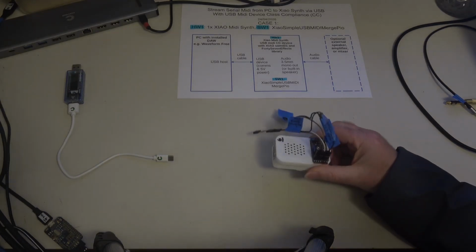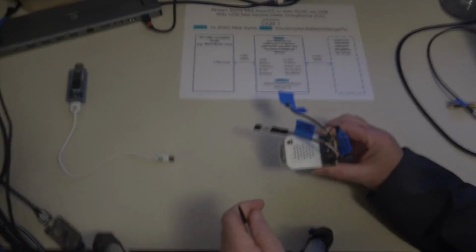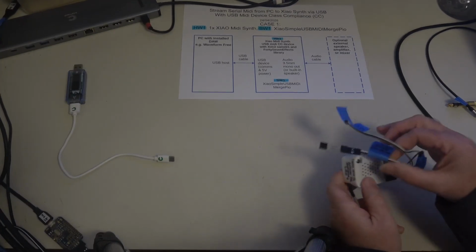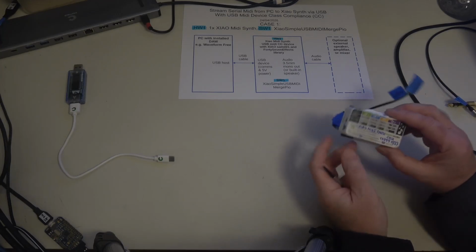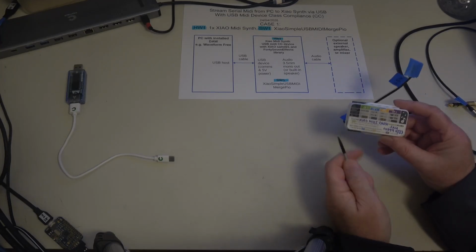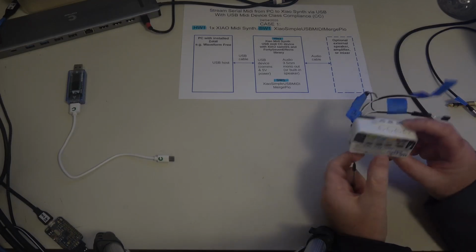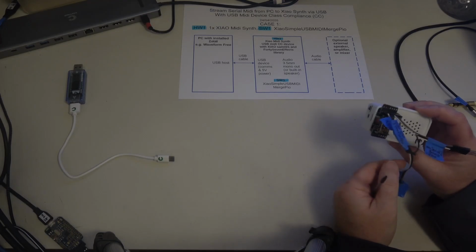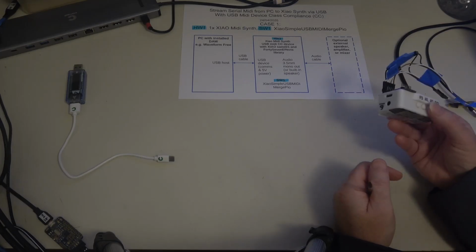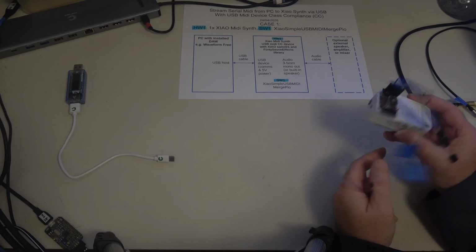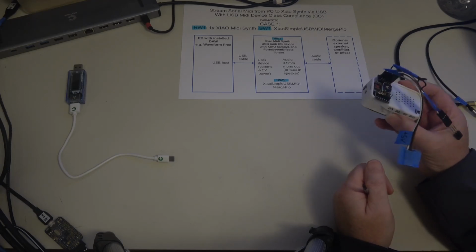I've been working on some MIDI projects recently and I thought I might share these in case anyone's interested. So what we have here is something from Seed Studio. It's a Seed Studio Xiao MIDI synthesizer. It's a hardware MIDI synthesizer. They're relatively cheap compared to professional hardware synthesizers, and you can get these for between $20 and $30.